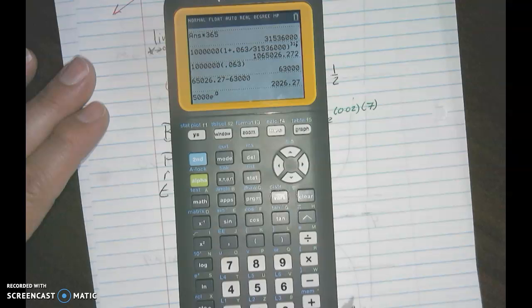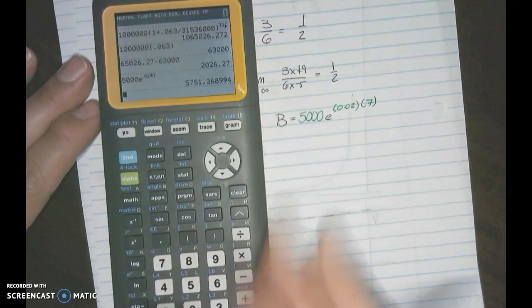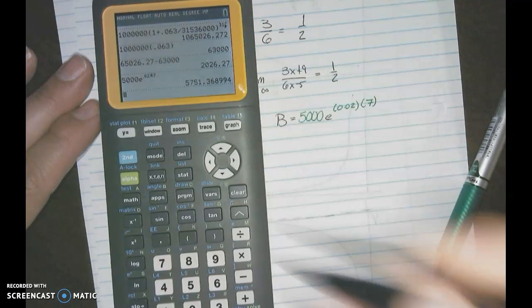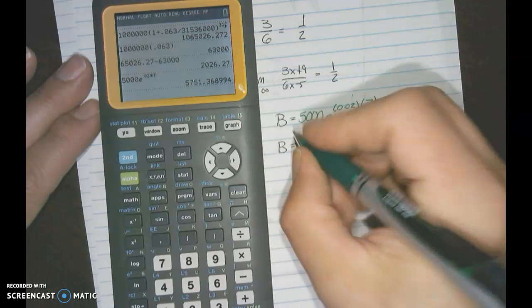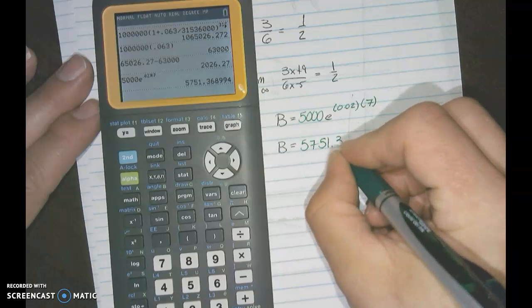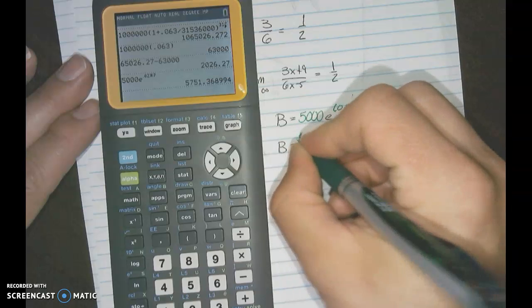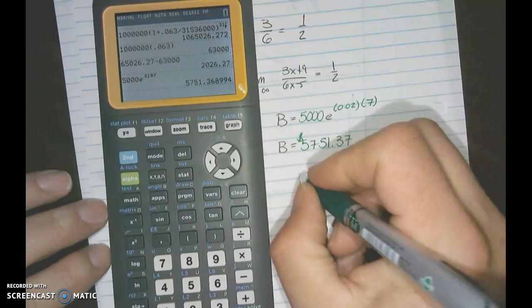My rate was 0.02 times 7, and after 7 years, that would be my ending balance. Okay, so the question I have for you now is, what's my interest earned?